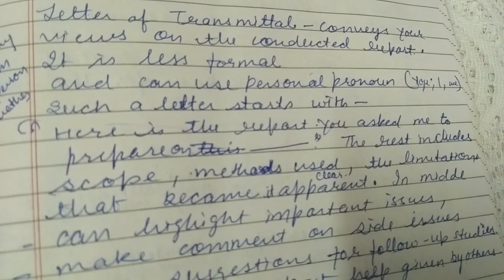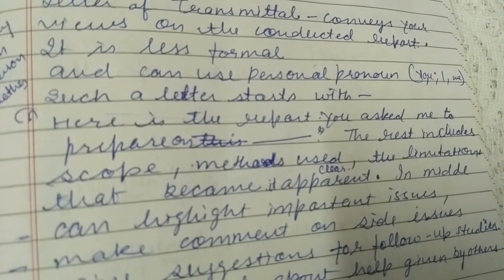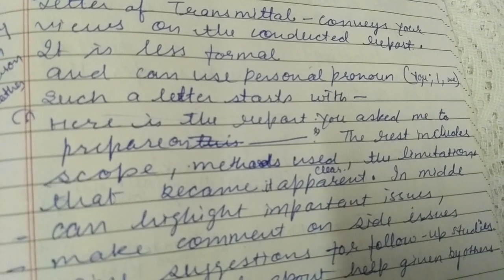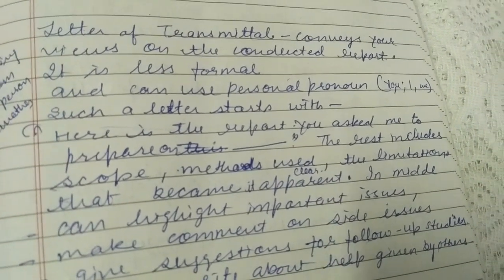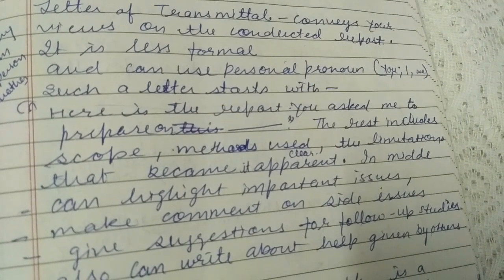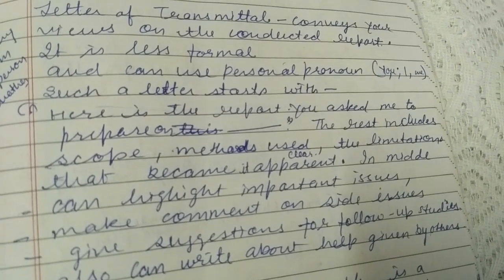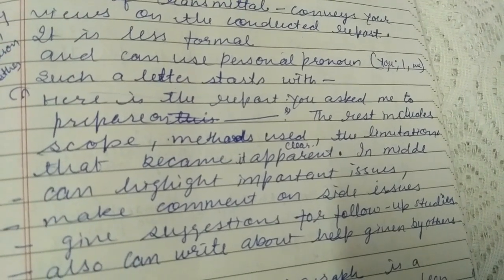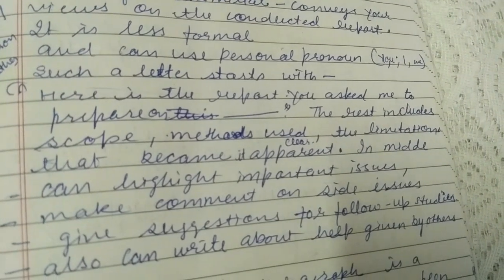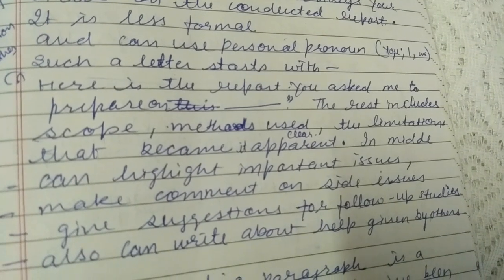Here is the report you asked me to prepare on the topic, then you write the name of the topic and so on. The rest includes scope, methods used, and the limitations that became apparent and clear.